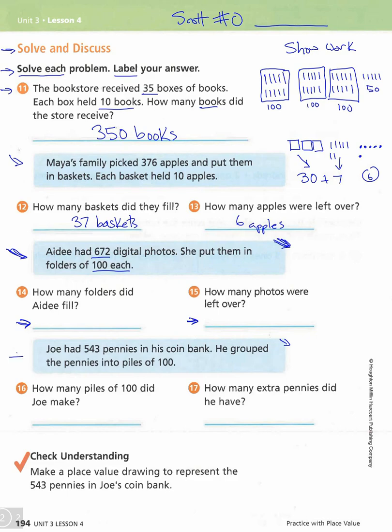All right, so now we're down here. Joe had 543 pennies in his coin bank, and he grouped the pennies into piles of 100. So again, a pile is just a group, right? It could be a basket like we've talked about. It could be boxes like we've talked about. It could be folders. Those are all just groups, a way to think about groups of an amount. So Joe had 543 pennies, and he's going to put them in his piles of 100.